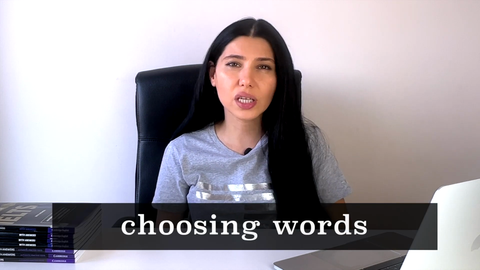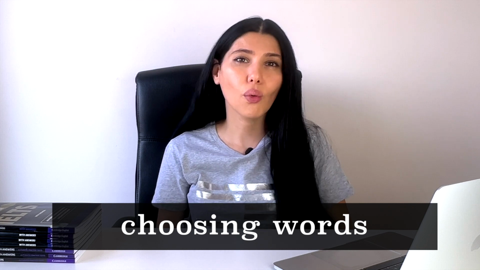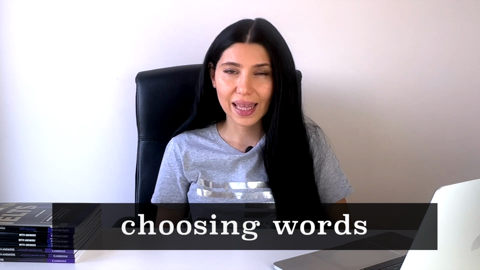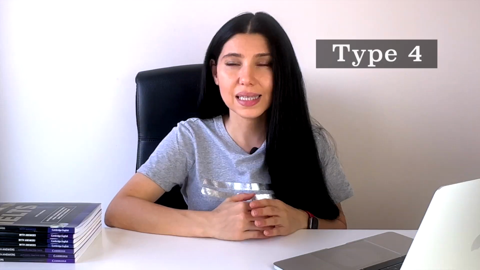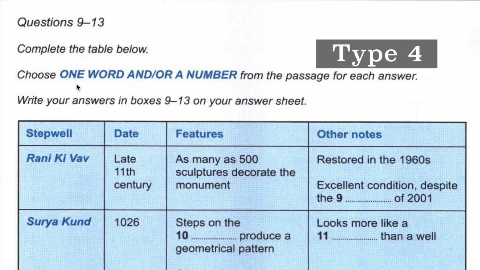Now we'll talk about several types of questions which you must answer by choosing words from a passage or a given list. Let's look at them one by one. Choose one word only from the passage for each answer. So you read a question, you go back to the text and choose the correct answer, and then you write the full word.